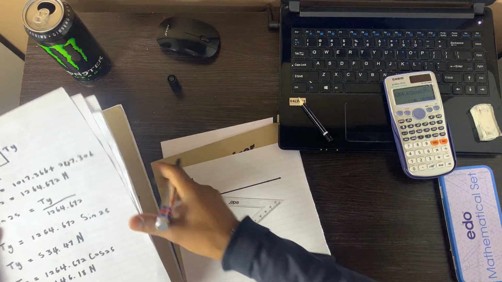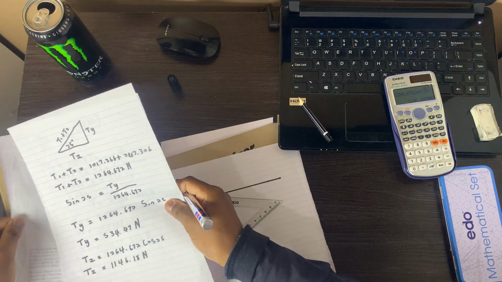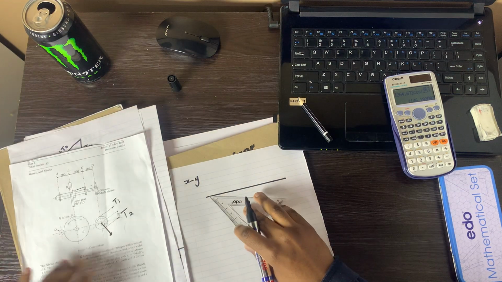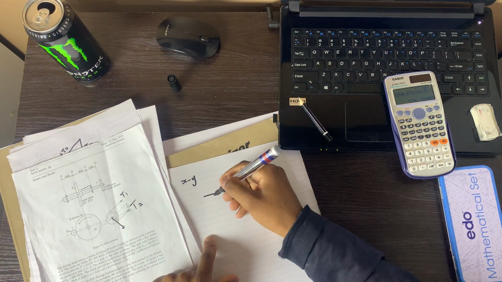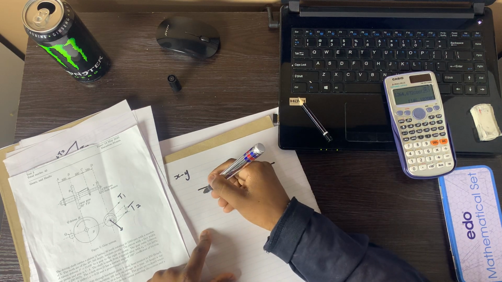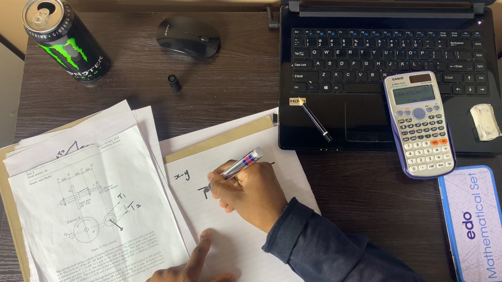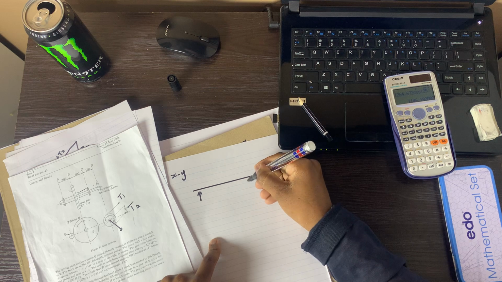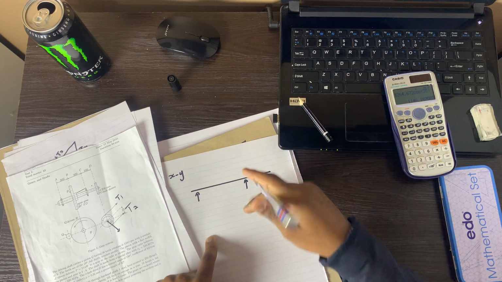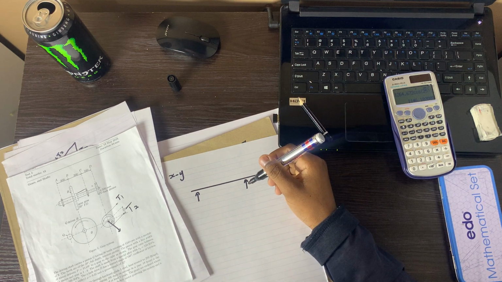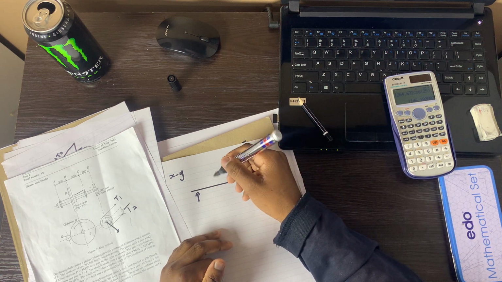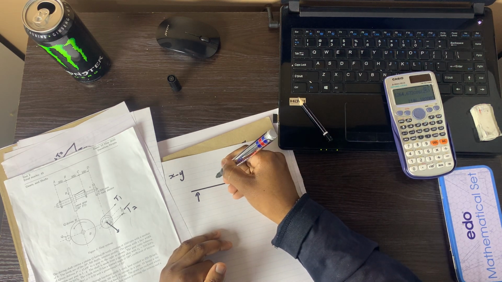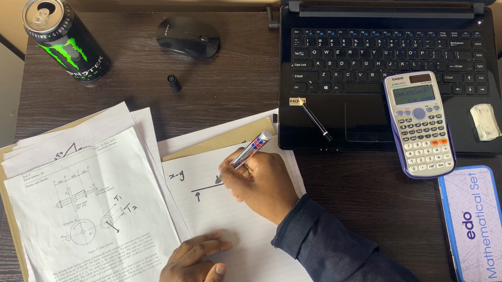So let me check the question. What do we have here? In the y direction, the bearing will always go up, right? So we have the bearing, and then we have the bearing, and then the radial force of the gear will go down here. Yes, the radial force.